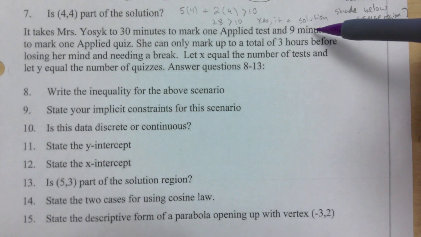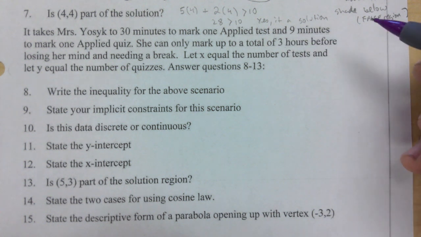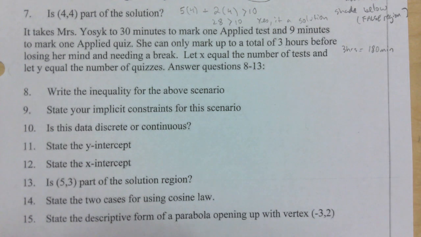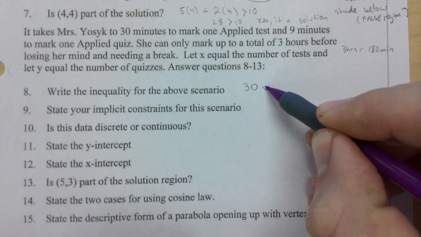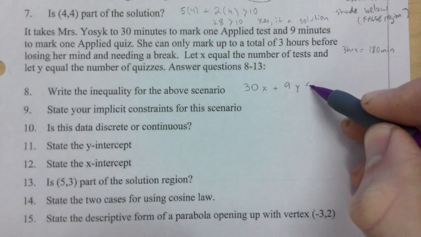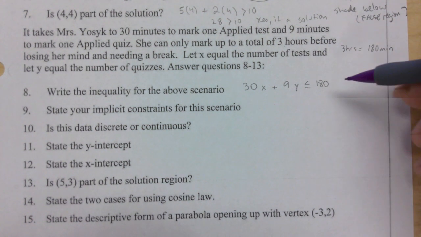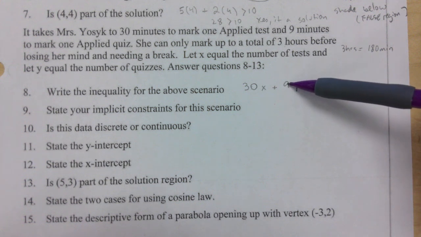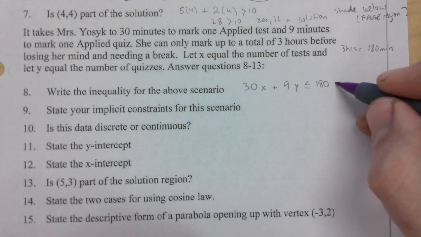Because the time for a test and a quiz is given in minutes and the restriction is in hours, we have to convert the hours to minutes. That'd be the easiest, right? So 3 hours is going to be 180 minutes. So the restriction would be 30 times x, since it takes 30 minutes to mark a test, plus 9 times y, since it takes 9 minutes to mark a quiz. That has to be less than or equal to 180. You can't put 3 here because then it'd be less than or equal to 3 minutes, which you can't do. It has to be all in minutes or all in hours. So you could have put down 0.5 for half an hour. You could convert this to an hour, 9/60, but that's rather complicated. It's easier to just turn it all into minutes. So this would be the inequality in this case.